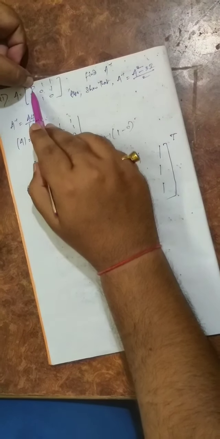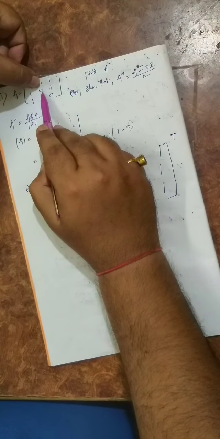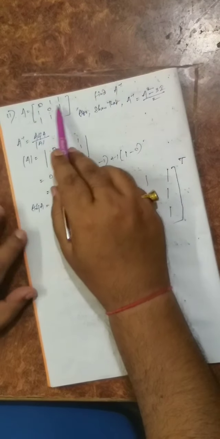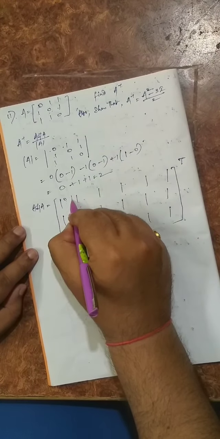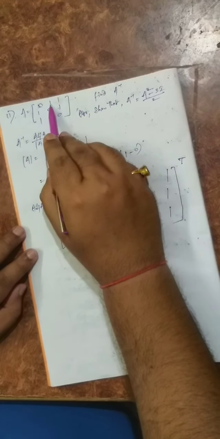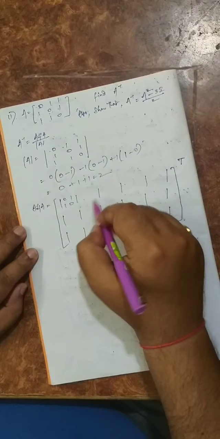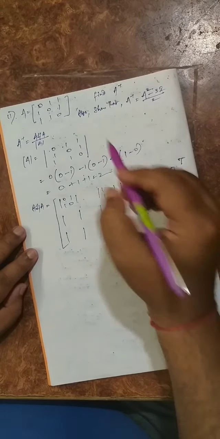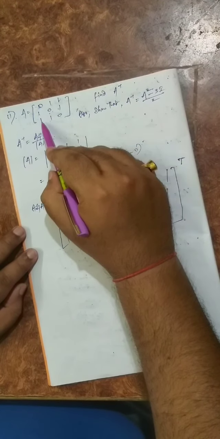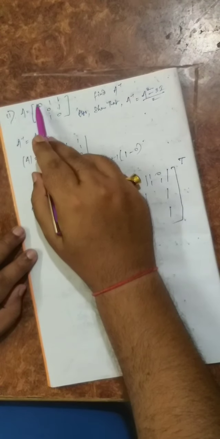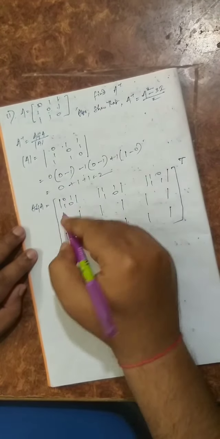See, for the first element 0, leaving this row and column, you will get 0, 1, 1, 0. For the second element, leave this row and column: 1 1 1 0. For the third one, 1 0 1 1. For this element, 1 1 1 0.